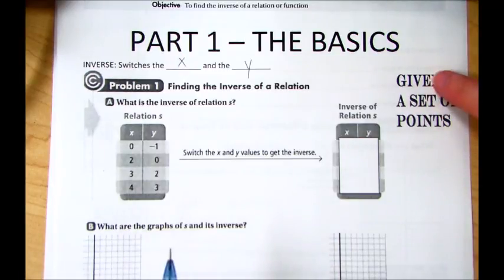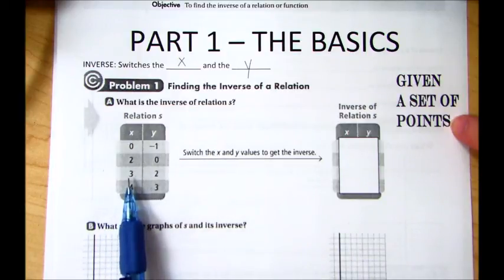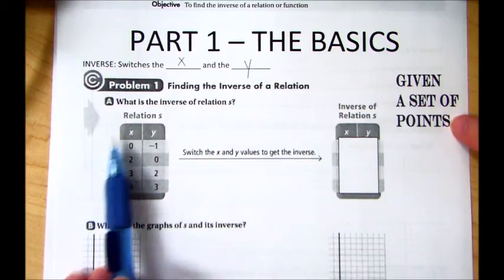Now, look, over here I put, let's say you're given a set of points. How do you do it? What is the inverse of this relation? Well, of this relation S. They're calling this S, I guess.